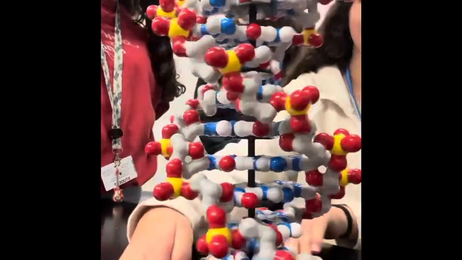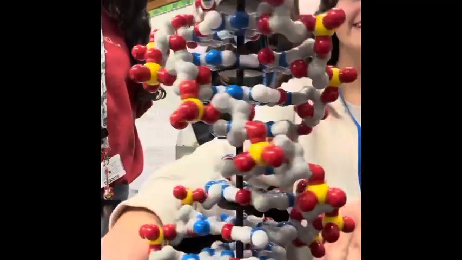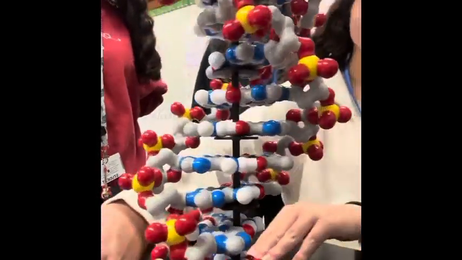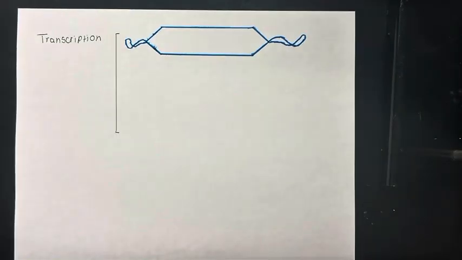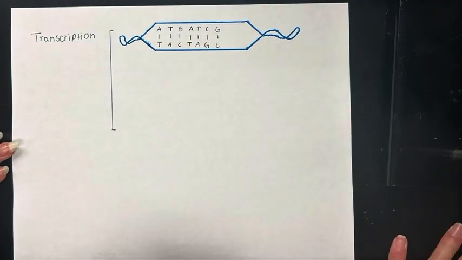DNA makes the antigens that are outside of the top layer of blood. These antigens are the ones that show what blood type you have. Inside the nucleus is where DNA is located. There is a process called transcription.